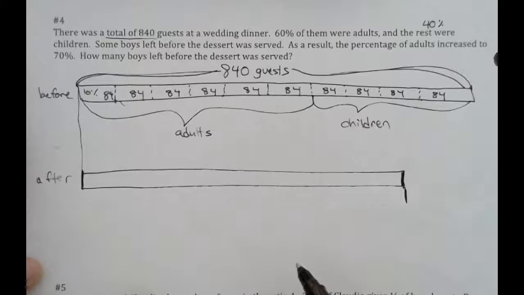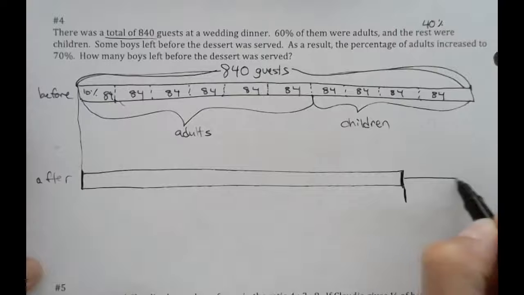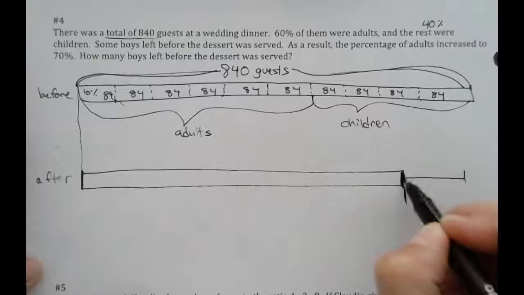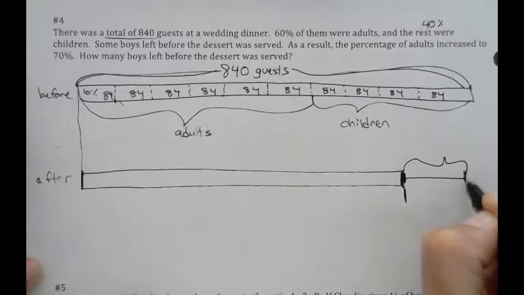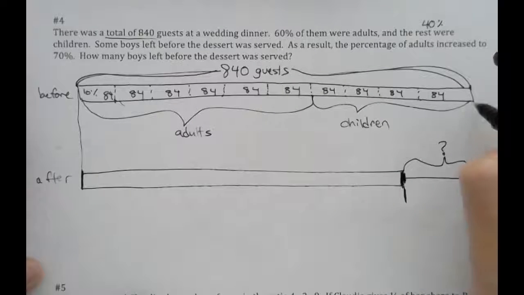And this right here then would be the number of boys that left. We don't know what this is. So this is our question mark. Every time we model, we want to have a question mark. So this is what we don't know. This is what we're trying to find. It's always good to put a question mark on our model.